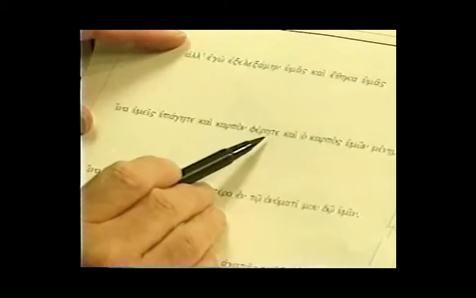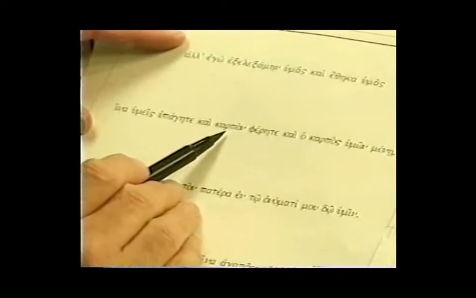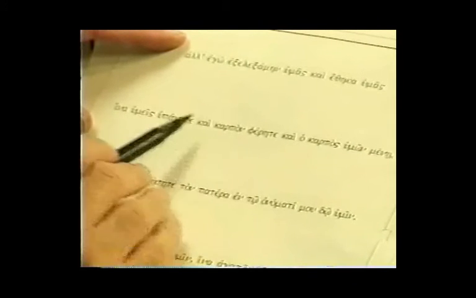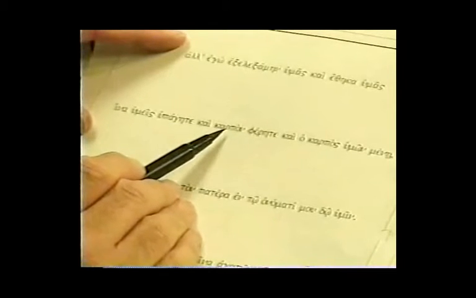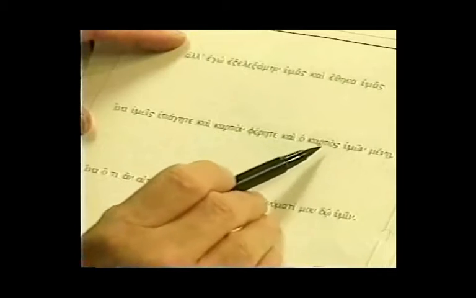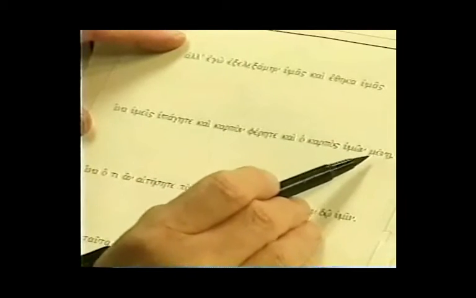When you see fero in combination with this noun karpos, it has to do with producing or bearing or yielding fruit. You go and bear fruit. And ho karpos humon mene. Now let's take a look at this third word in our text.